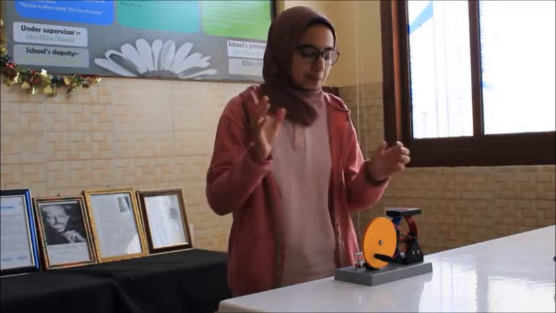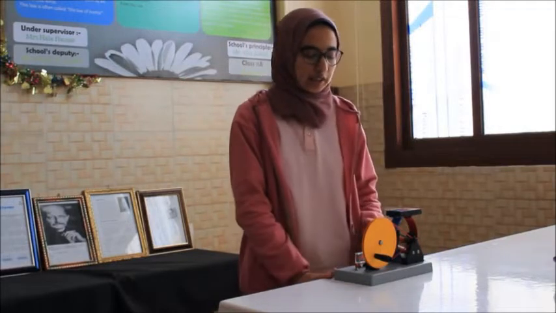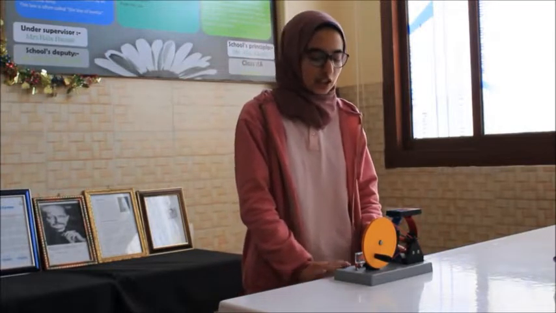A DC generator is an electrical machine which is used to convert mechanical energy into direct current electricity. According to Faraday's law of electromagnetic induction, whenever a conductor is placed in a changing magnetic field, or the conductor is moved in a magnetic field, an EMF will be produced. We can calculate this EMF using Faraday's law of electromagnetic induction. We can use a DC generator as a DC motor and vice versa.